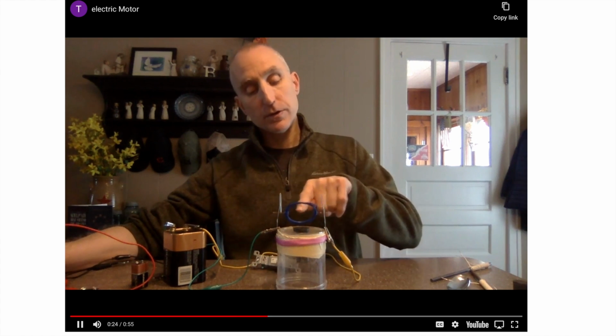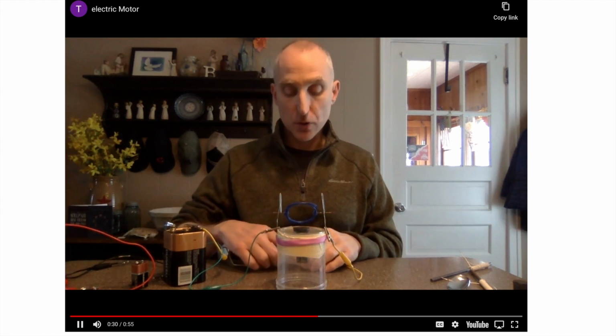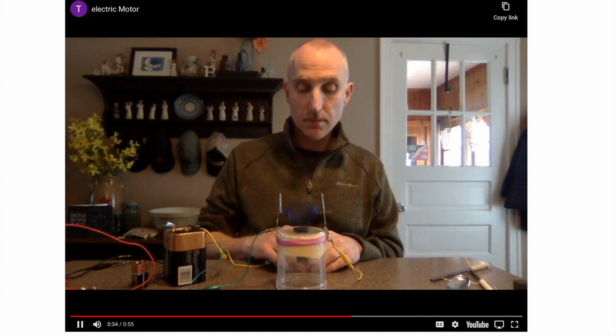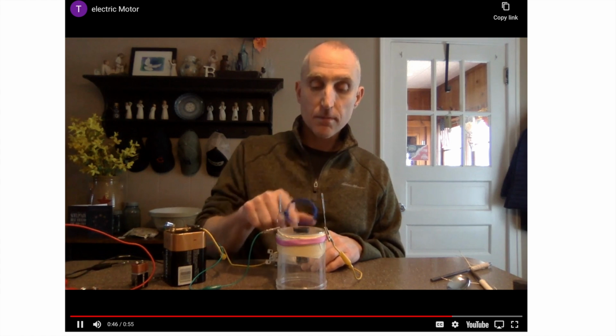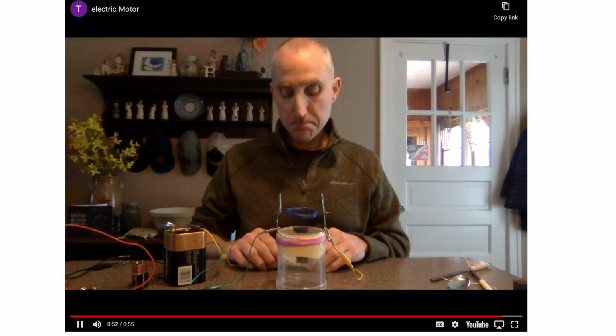So when the electricity is flowing through the coil wire, it interacts with the magnet, which makes it spin, which is how all electric motors work. And that's your electric motor.